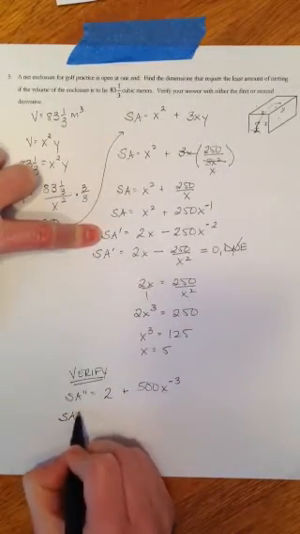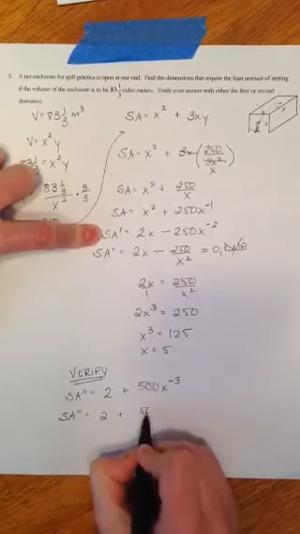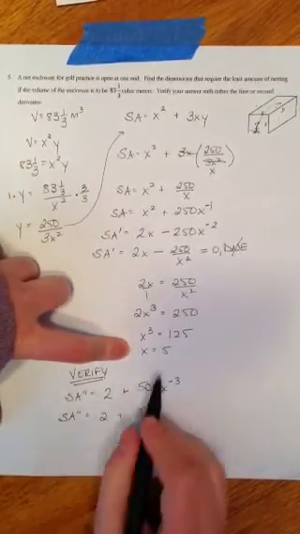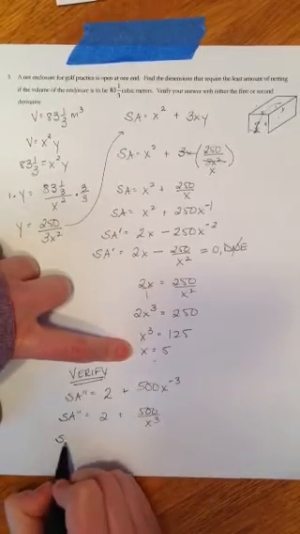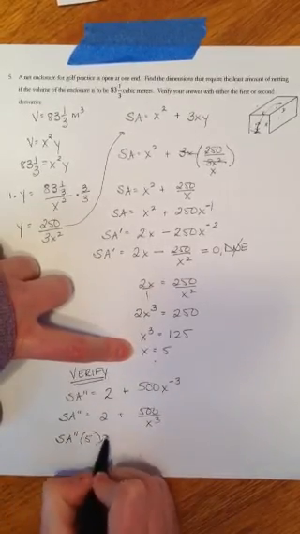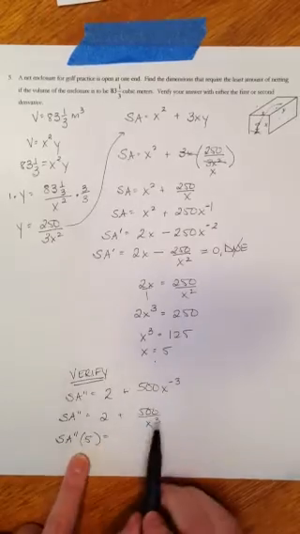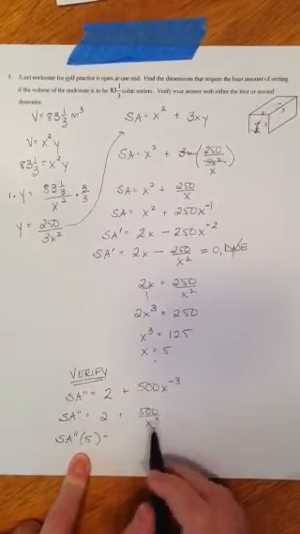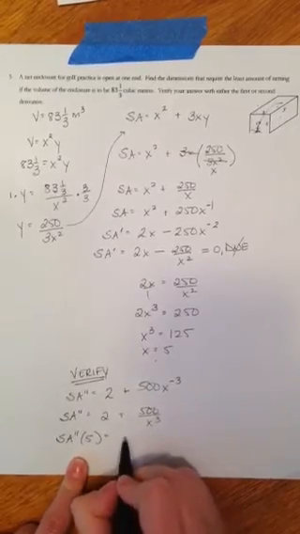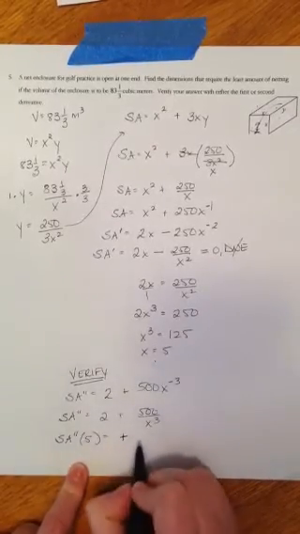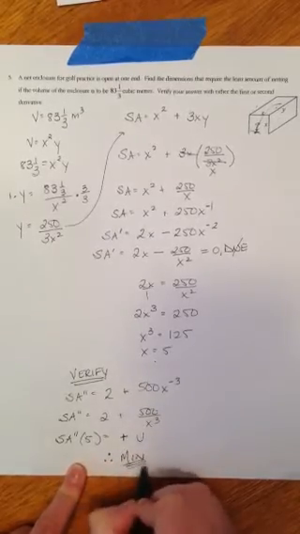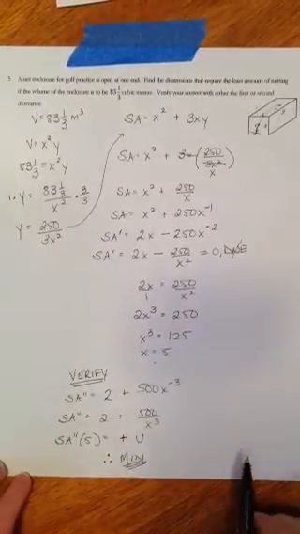That means 2 plus 500 over x to the third. I want to sub in my answer, see if it works. When I sub 5 in for x, 2 plus a positive number is going to be positive, therefore it's concave up, therefore it's a minimum, which is exactly what I wanted. Awesome.